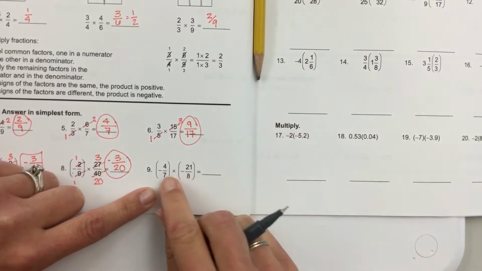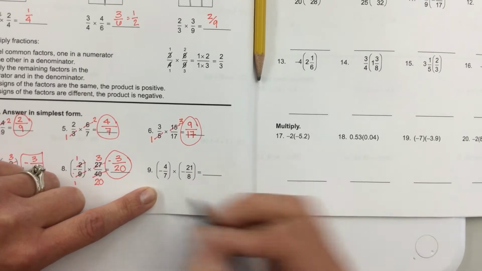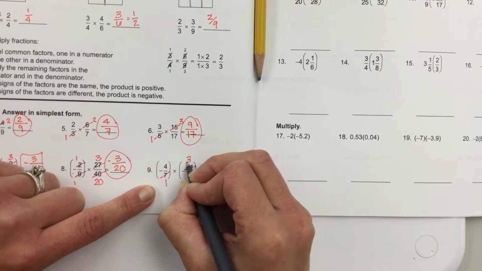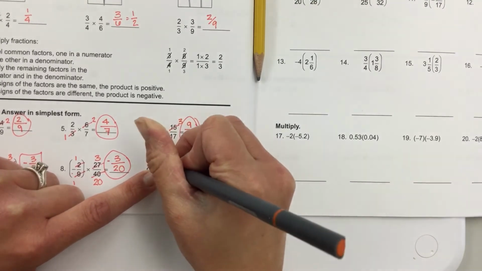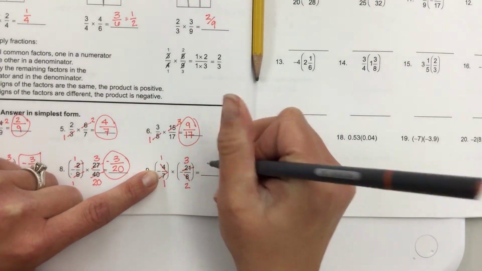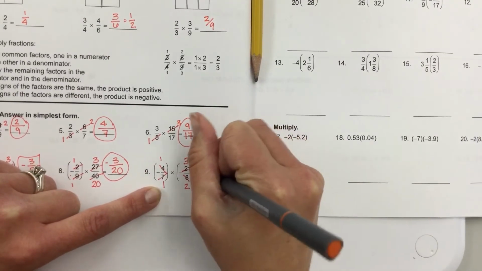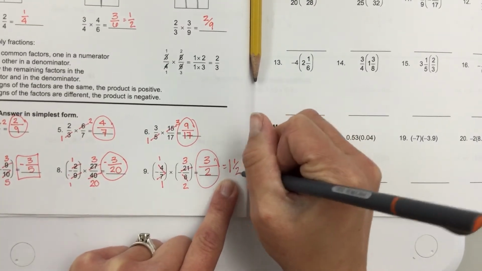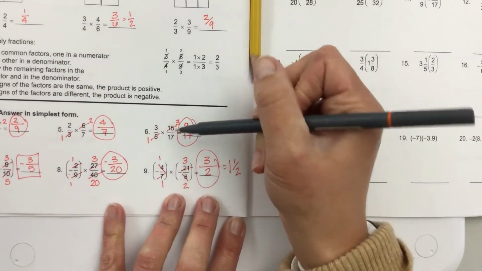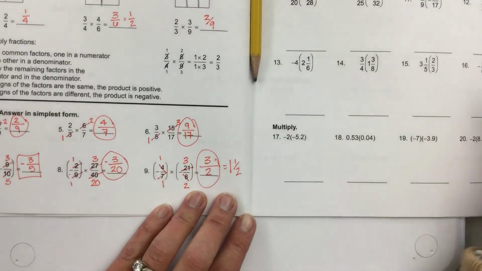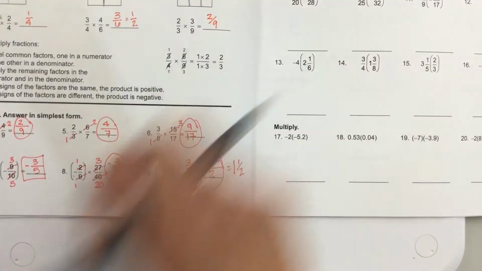Last one here. 7 and 21. 7 goes into 7 one time. 7 goes into 21 3 times. 4 and 8. 4 can go into 4 once, and it can go into 8 twice. 1 times 3 is 3. 1 times 2 is 2. Negative times a negative is a positive. I would also take 1 and 1/2 here too. Either way. Now some people don't like to cross simplify. If you don't, that's okay, but then it's going to be harder to simplify at the end of the problem. So that is all of your notes for section 2-4.